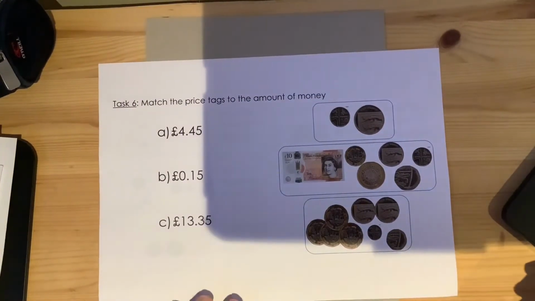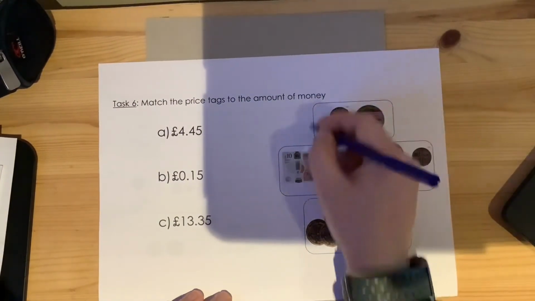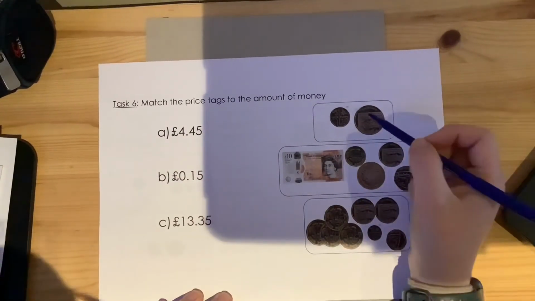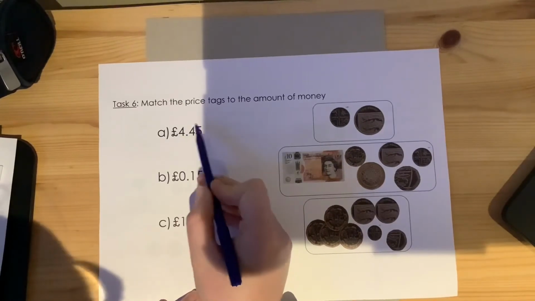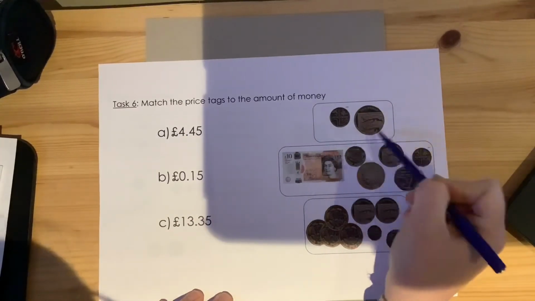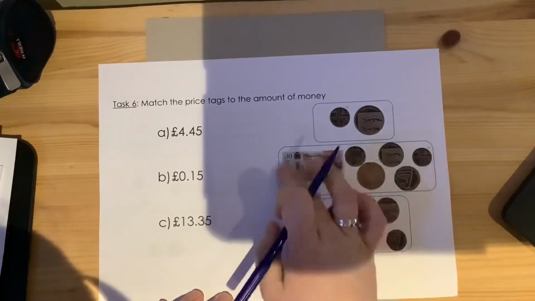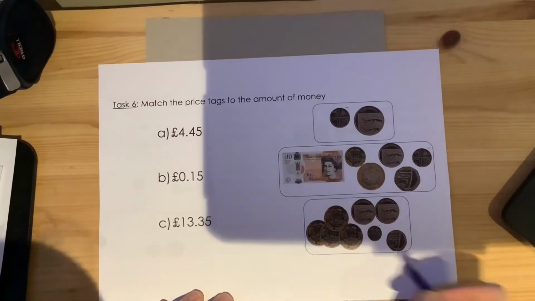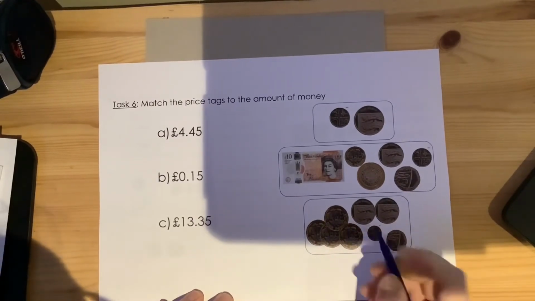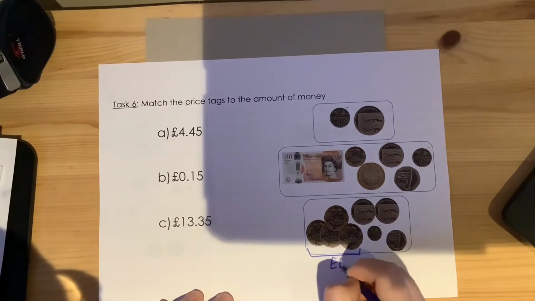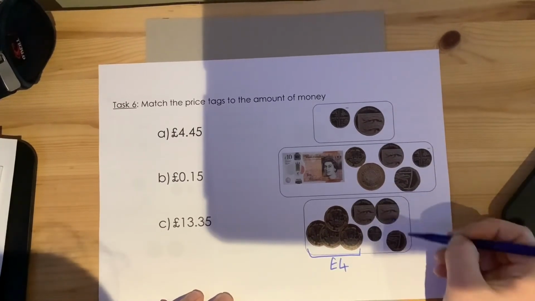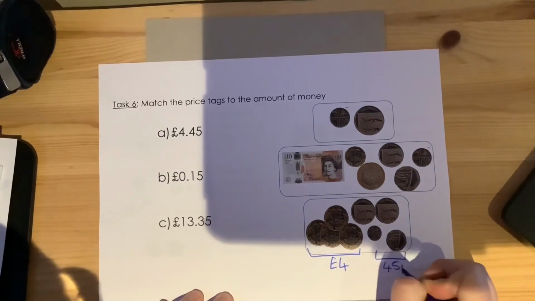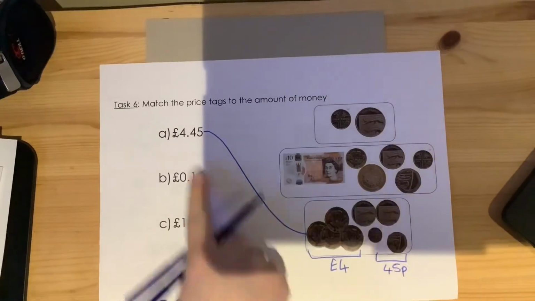So now we need to match the price tags to the amount of money. So here we've got different amounts of money, and here we've got price tags. So we need to match it up carefully. So I'm going to look here, I've got £4.45. It's not going to be that one because I can see no pound coins. And it's not going to be that one because I've got a £10 note there and I know that £4 is less than that. So I'm going to look at this one, I'm going to check it carefully. 1, 2, 3, £4. So I've got 4 whole pounds there, and 10, 20, 30, 40, 45, and I've got 45 pence there. If I put that together, that is £4.45.